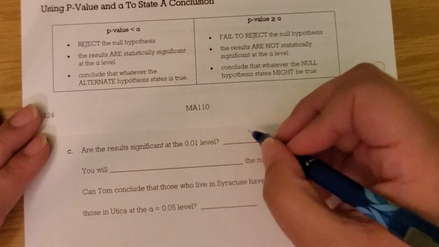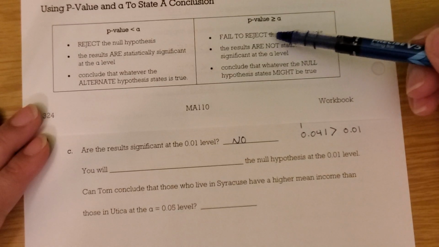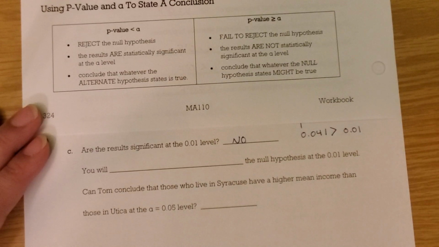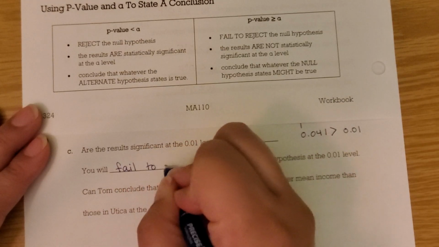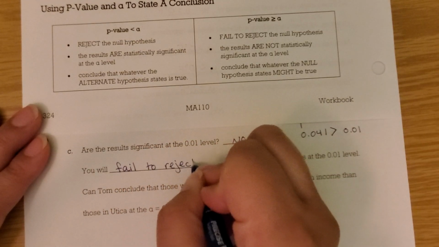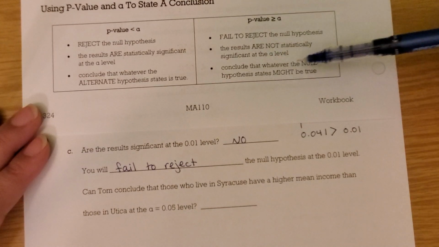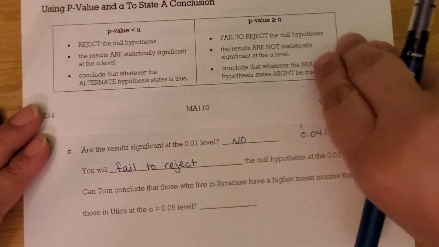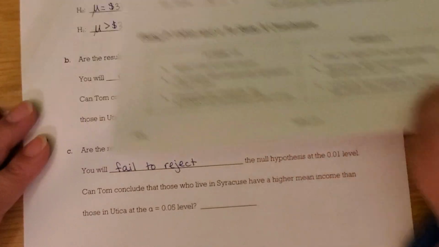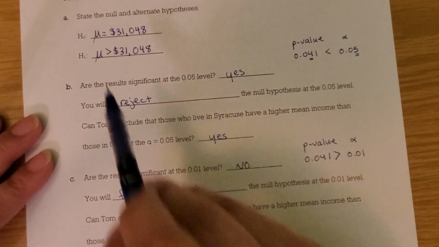So are these results significant? No. In this case, we will fail to reject the null hypothesis. And we can conclude that whatever the null hypothesis states might be true. So in this case, if Tom is using the 0.01 level, he's going to say, you know what?